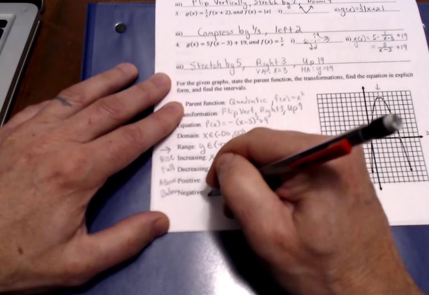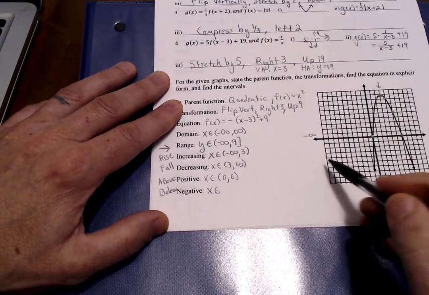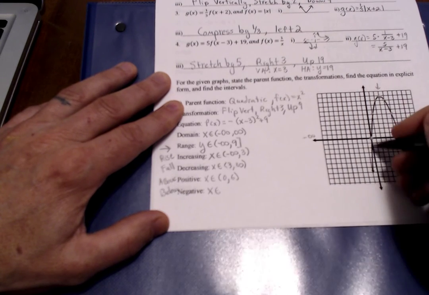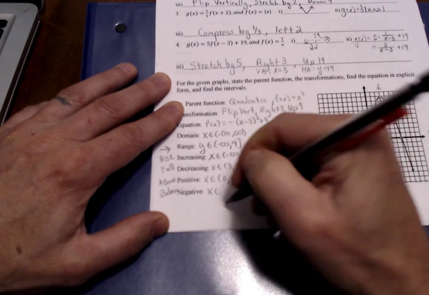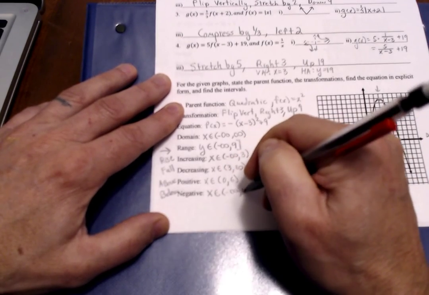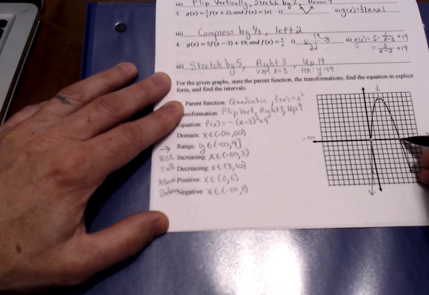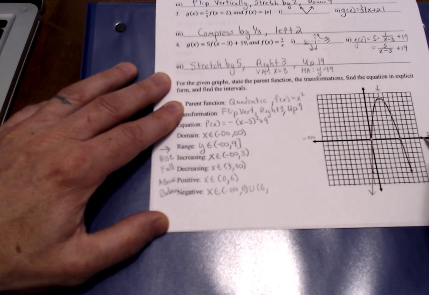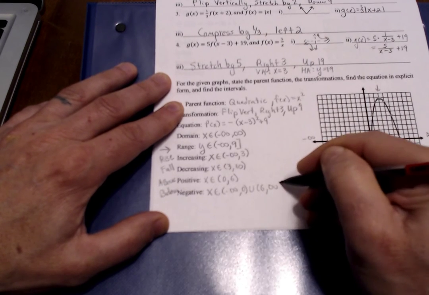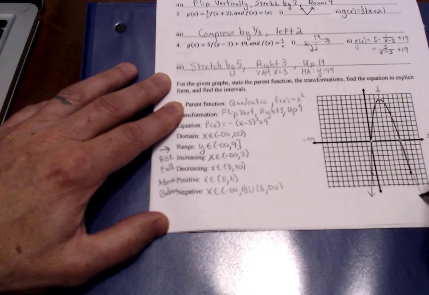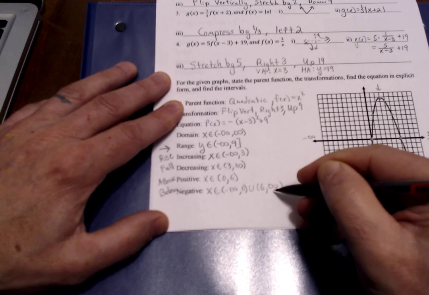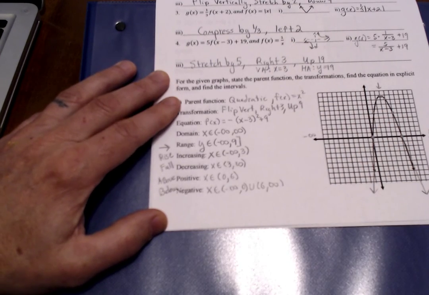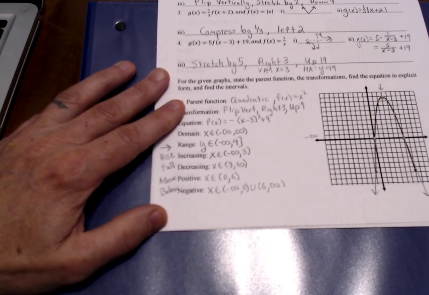Now, is it ever below the x-axis? Yes, we can see it's below the x-axis all the way from negative infinity to 0. Look, the whole graph is going to be below. So from negative infinity to 0. But then it starts being below again over here at 6. So union 6 until you get all the way out here. Now this is always a little tricky. I know it's pointing down, but the x value over here is positive infinity. That's why it was from 6 to positive infinity. This was all just a review of interval notation that we have done many times before in class.